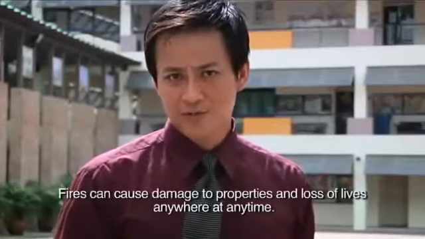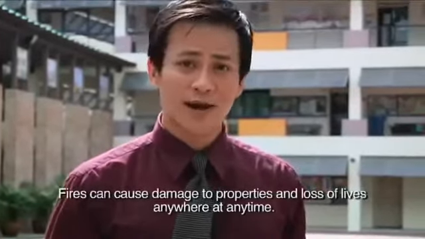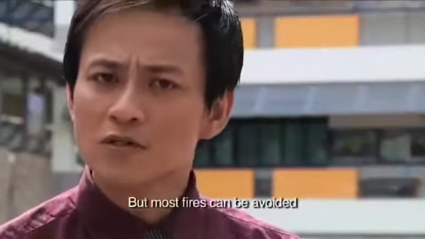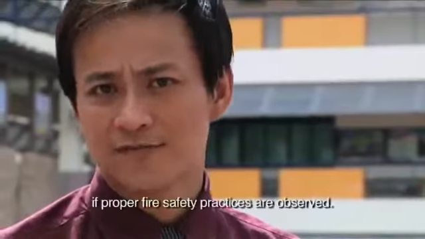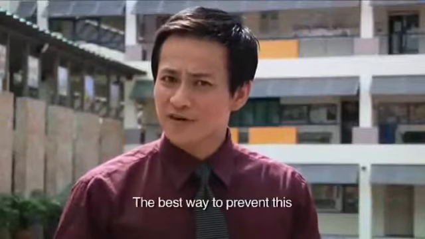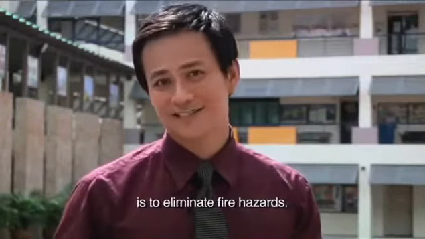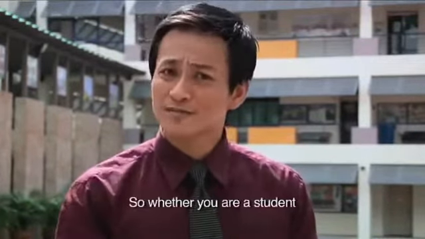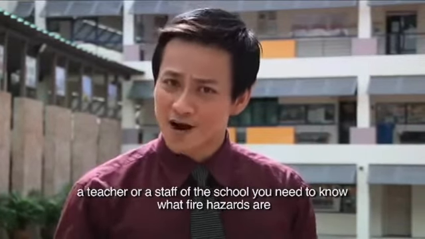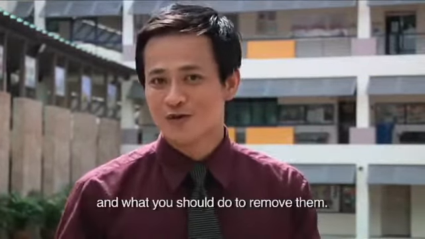Fires can cause damage to properties and loss of lives anywhere at any time. And schools are no exception. But most fires can be avoided if proper fire safety practices are observed. The best way to prevent this is to eliminate fire hazards. So whether you're a student, a teacher, or a staff of the school, you need to know what fire hazards are and what you should do to remove them.